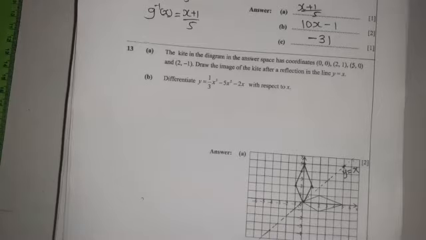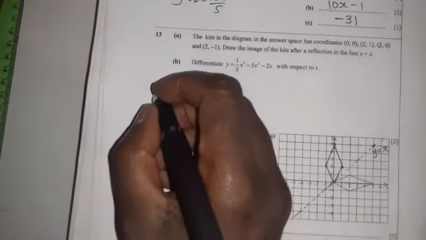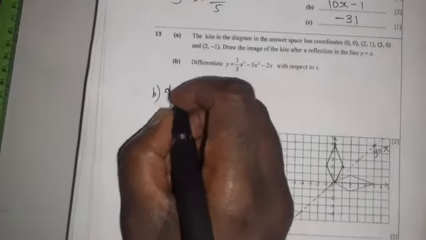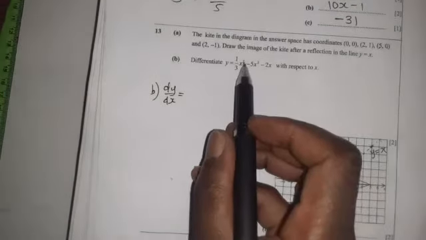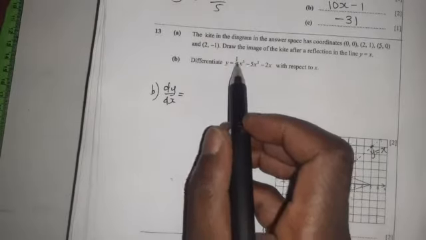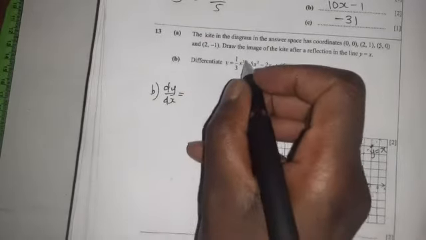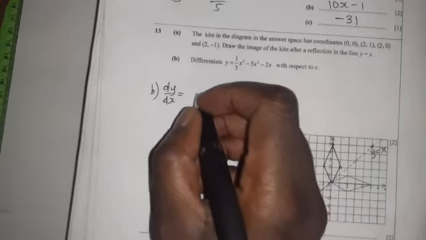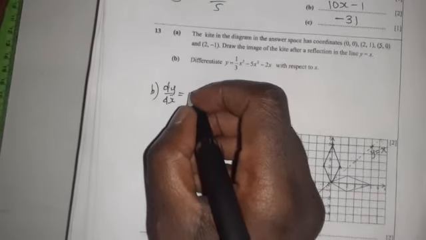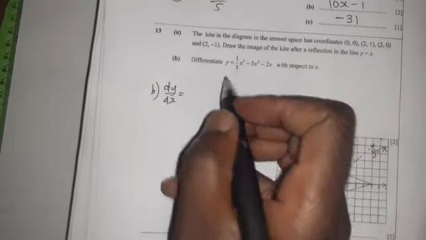B is find the derivative of y is equal to that, which is the same as differentiate. To differentiate, we are finding the derivative. So how do we do that? So for B, you know that dy/dx is equal to, we are going to multiply this index by the coefficient. When you multiply 3 by 1/3, we're just going to get what? 1. So we'll remain with just x cubed here. We'll remain with 1 coefficient.